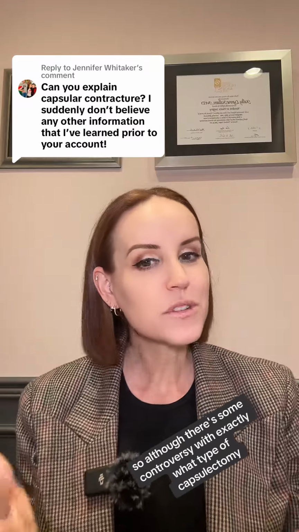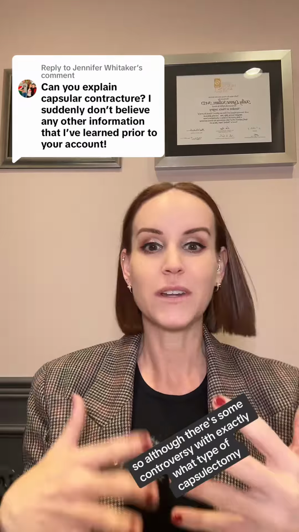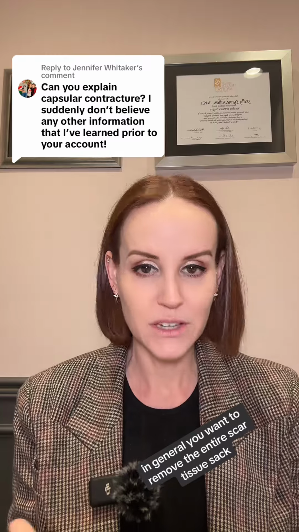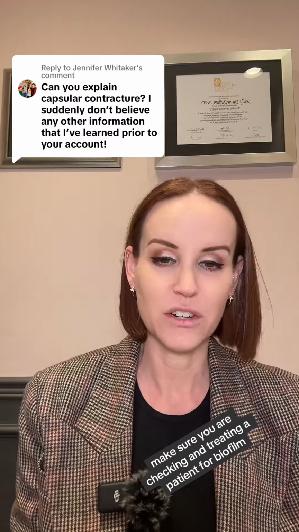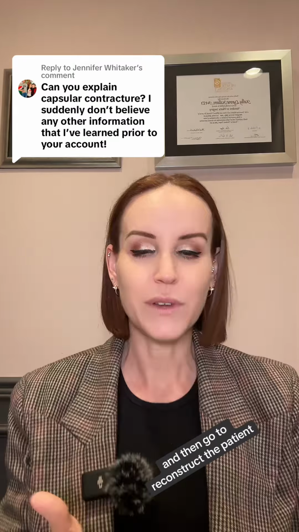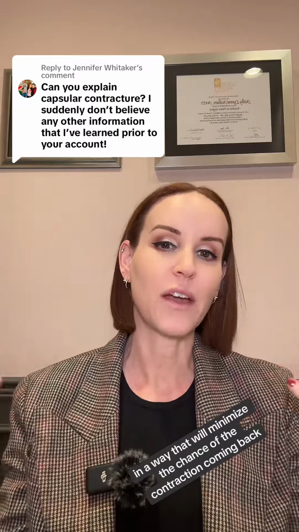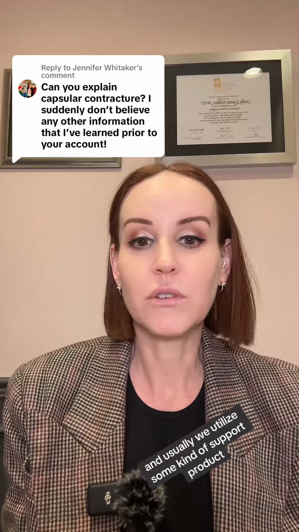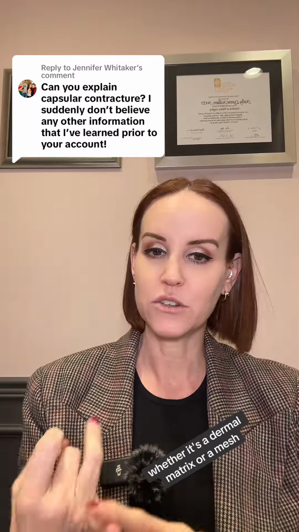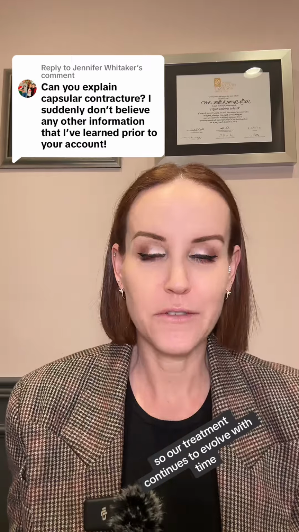Although there's some controversy with exactly what type of capsulectomy or how to do the surgery, in general, you want to remove the entire scar tissue sac, make sure you are checking and treating a patient for biofilm, and then go to reconstruct the patient in a way that will minimize the chance of the contracture coming back. And usually we utilize some kind of support product, whether it's a dermal matrix or a mesh. So our treatment continues to evolve with time.